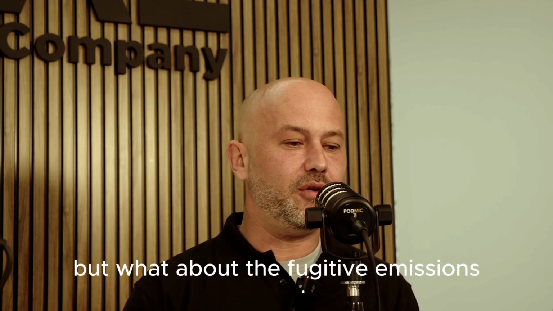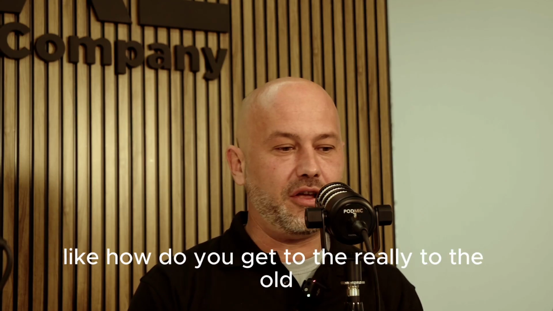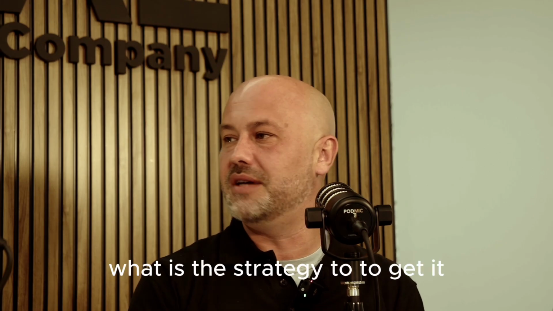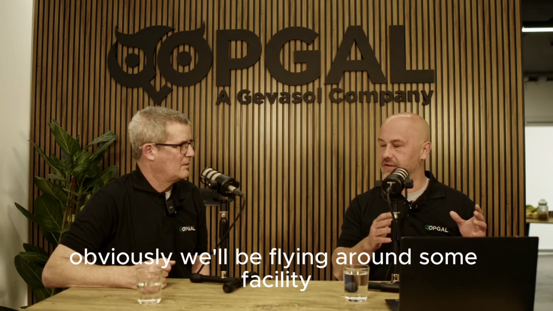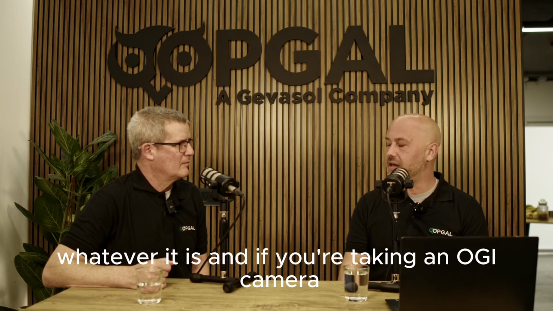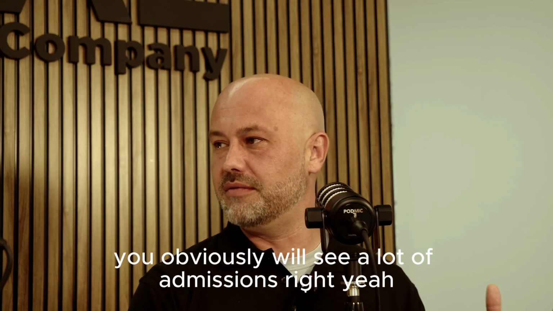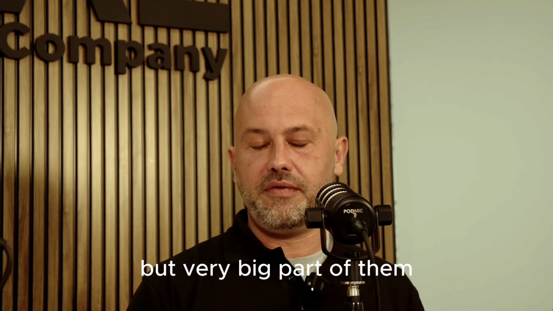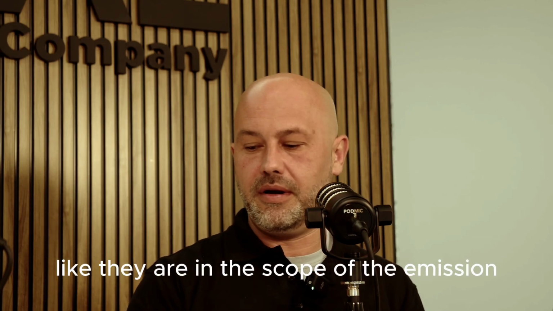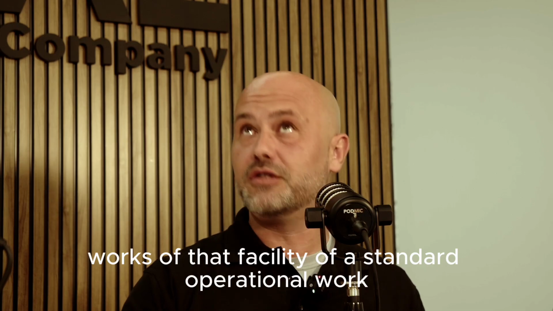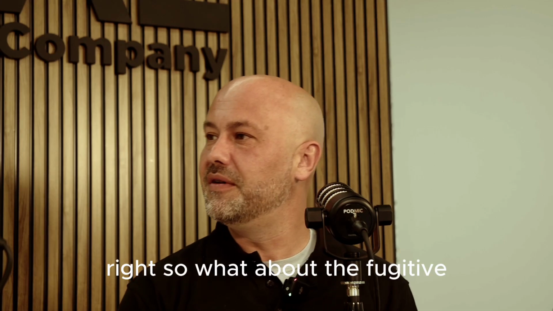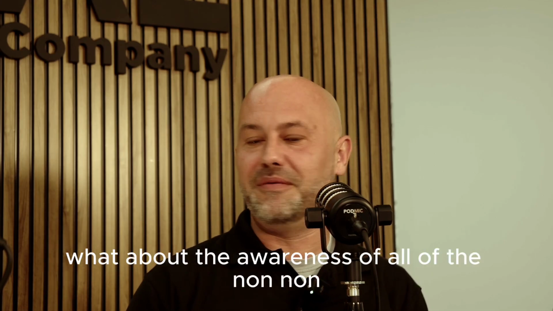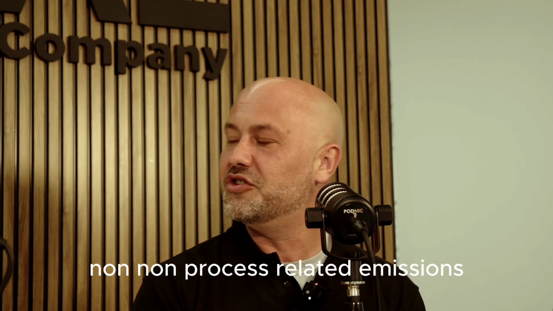But what about the fugitive emissions? How do you get to all the fugitive emissions on one site? What is the strategy to get it? If you are flying around some facility in Houston or Texas, wherever it is, and you take an OGI camera, you'll see a lot of emissions, right? But a very big part of them are planned emissions, in the scope of the standard operational work of that facility. So what about the fugitive? What about the awareness of all of the non-process related emissions?